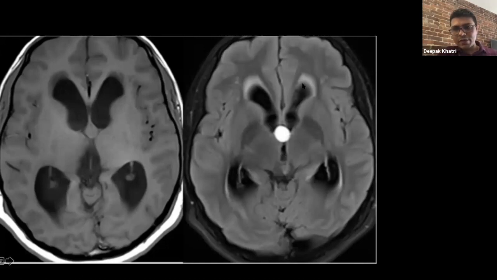So we are able to appreciate that the lateral ventricles are enlarged, and there is transependymal egress, which means that the pressure in the lateral ventricle is rising. But because there is a block at the foramen of Monro, the third ventricle still remains normal. This is the third ventricle here. It still remains a slit-like structure because there is no CSF flow.